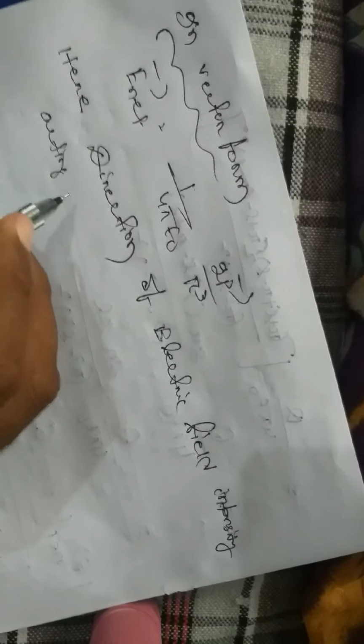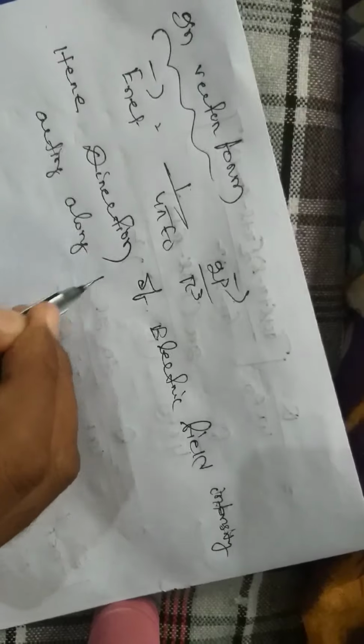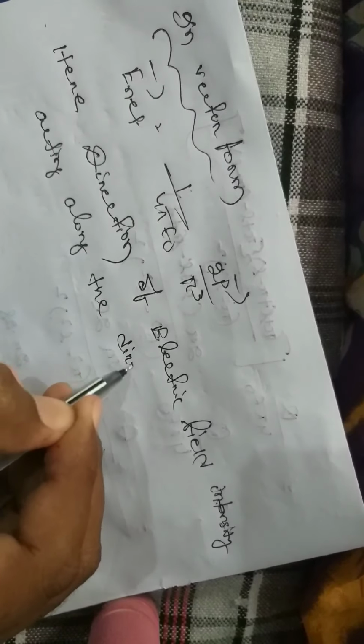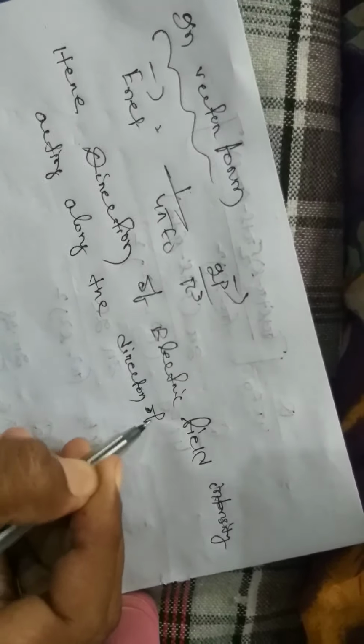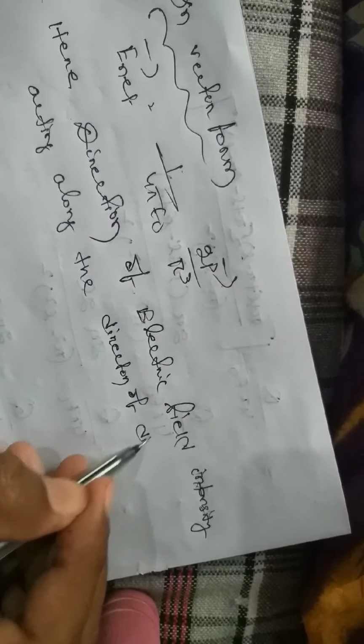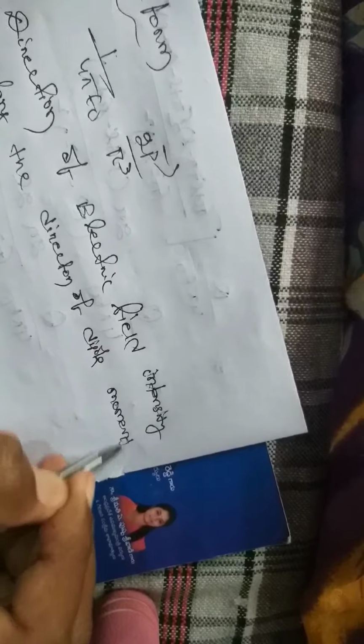Here, the direction of the electric field intensity is acting along the direction of the dipole moment.